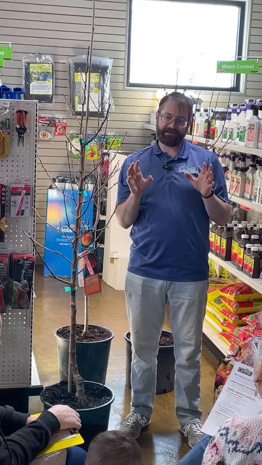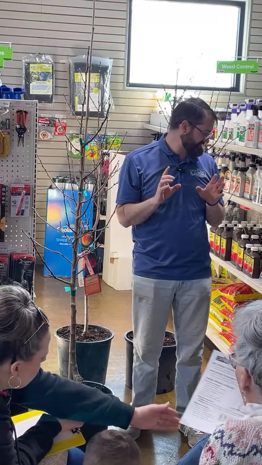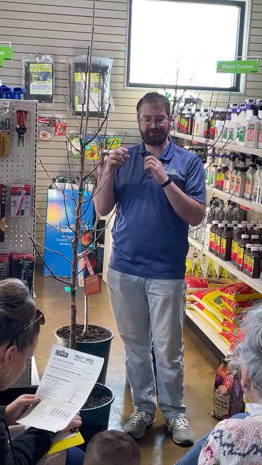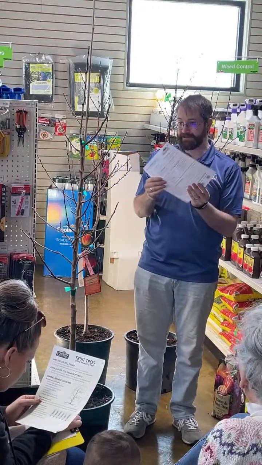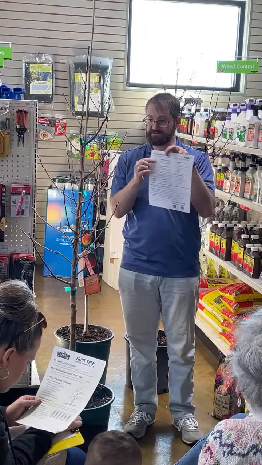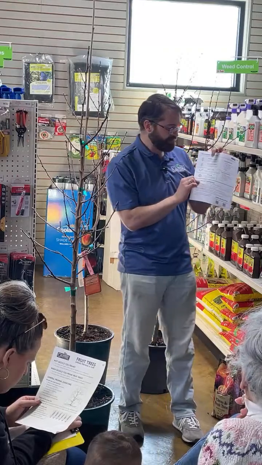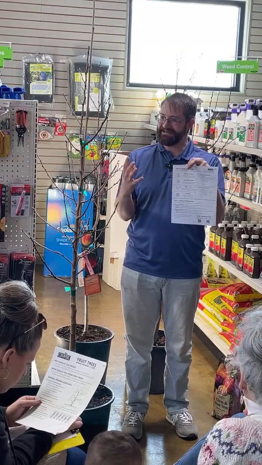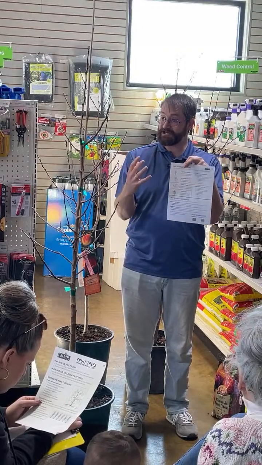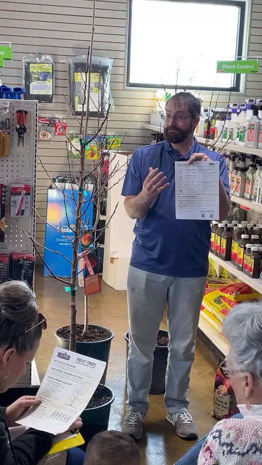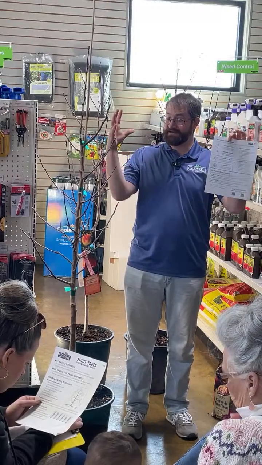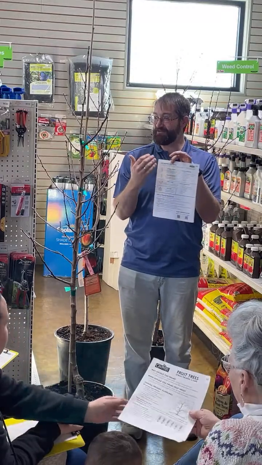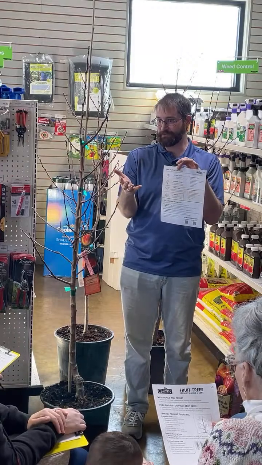So it depends, which we're going to get into next. I'm going to talk about pruning cuts, like the best way to cut, but then I'm going to get into, on the back of your paper here, different ways to prune, different ways to build the structure of your plant. It depends on what structure and what kind of plant you're dealing with, because some plants you want more natural, some plants you want more in a V shape. Depending on the plant, you would determine the best way to prune it.